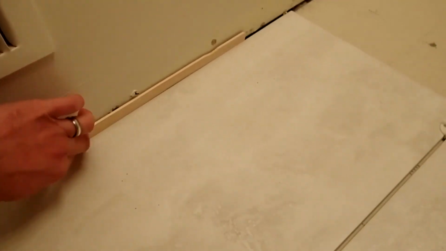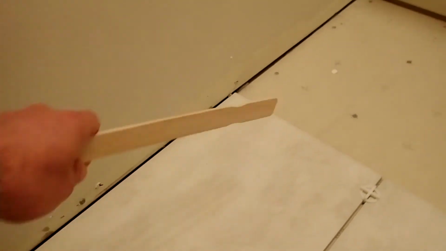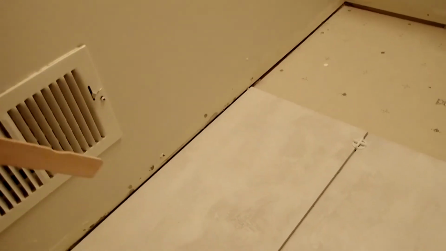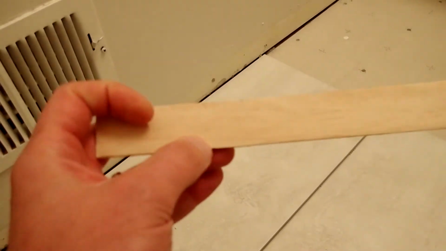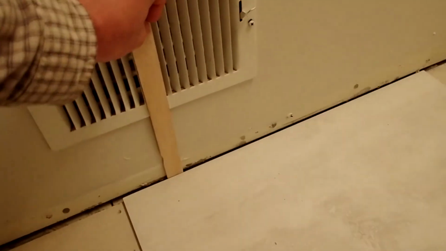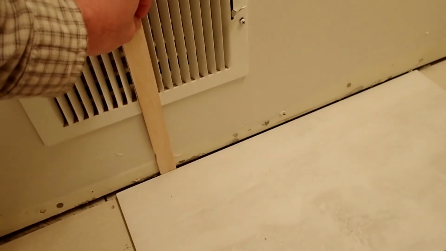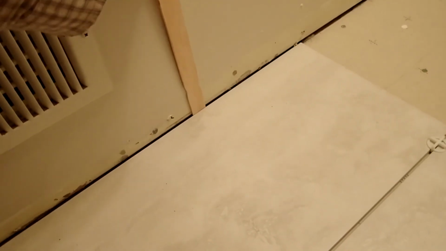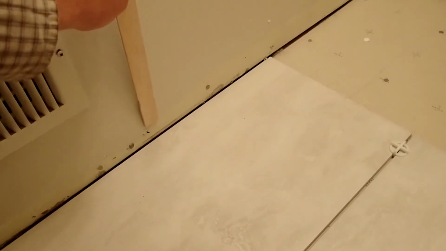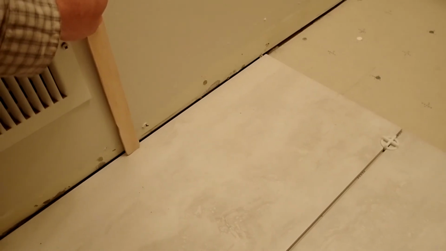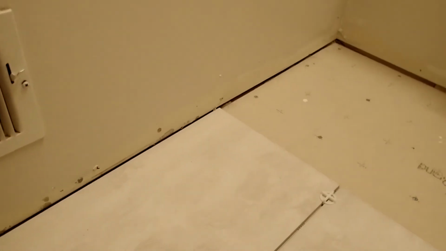Now, up against the wall here, you'll see I have a paint stick. This paint stick is 1/8 of an inch thick. So what I'm going to do is I'm going to take a couple of these, score them, snap them off, screw them into the wall like that, so I have a bumper that I know is going to be 1/8 of an inch from the edge of the wall, because the trim is going to stick out over that, and that'll give this some expansion space.